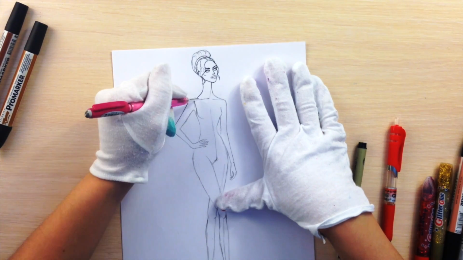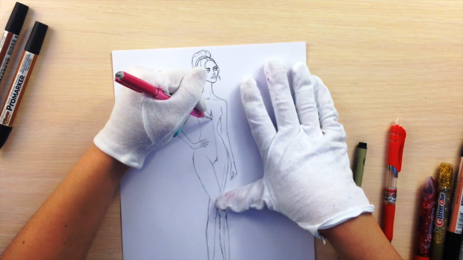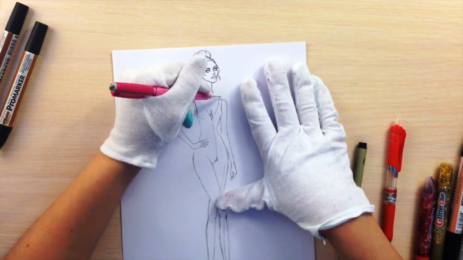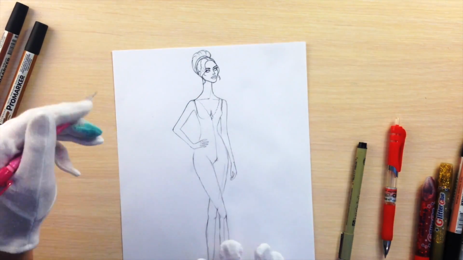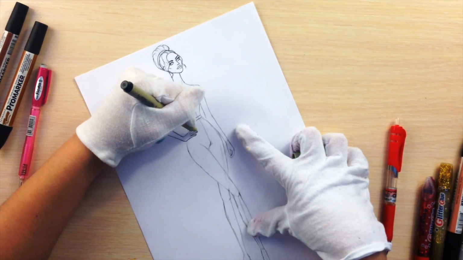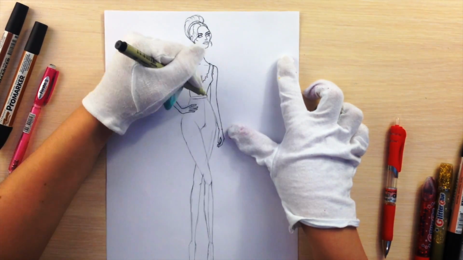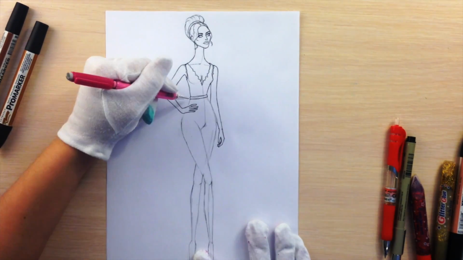Now I'm drawing the top of the dress with V-neck, and I'm making the line wavy because there is lace. We will have a shiny belt, outline everything with a fine liner. So it's time to draw a skirt.